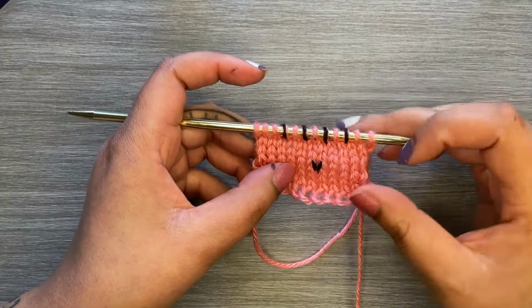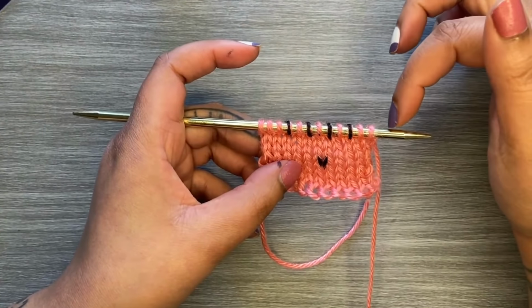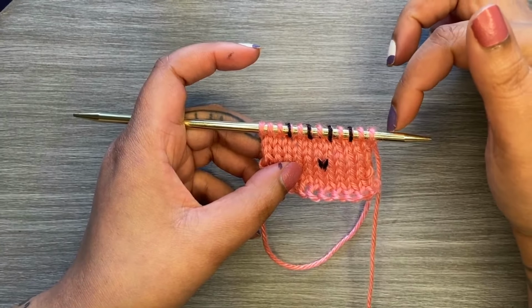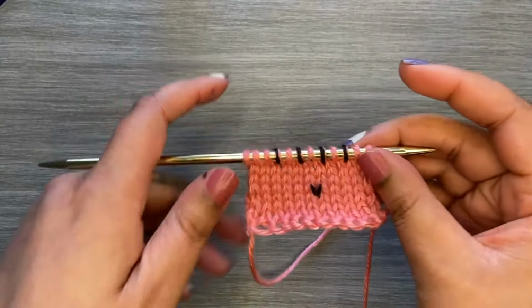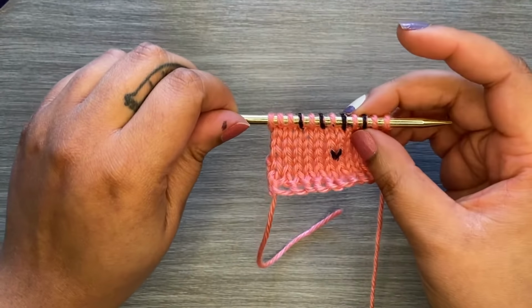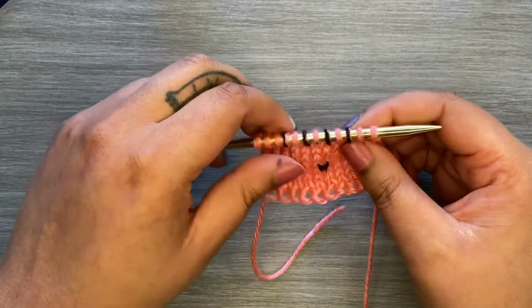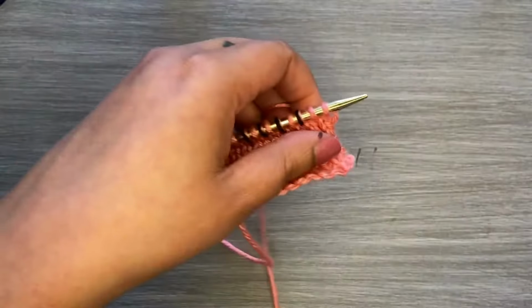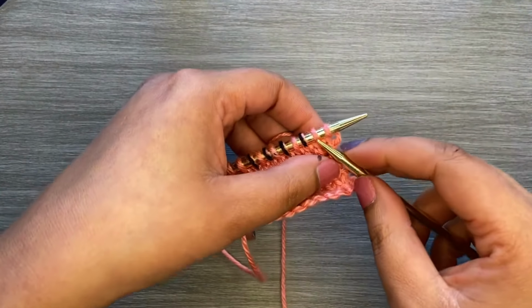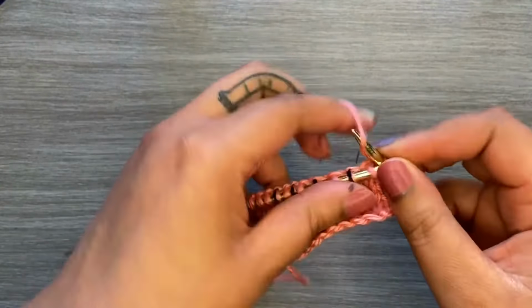One final thing I want to cover today is the transition from a live stitch, so a loop on your needle, to a stitch in your work. So I've gone ahead and marked off a couple of my live stitches with black Sharpie because I want to show you what happens when you actually knit into your live stitch, when you knit into those loops on your needle. So let's go ahead and just knit directly across this row.